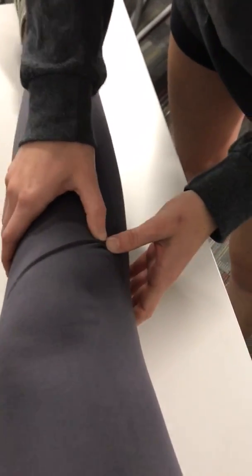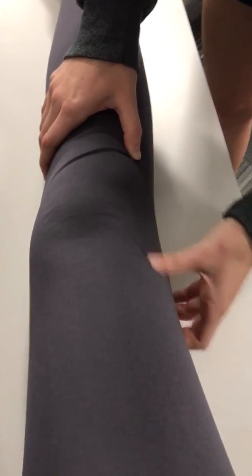IT band. That goes from Gerdy's tubercle all the way up through here on the lateral side. Gerdy's tubercle. It's right here. Medial meniscus and joint line. It's right in here. Medial femoral condyle. That is right here. Medial tibial plateau.